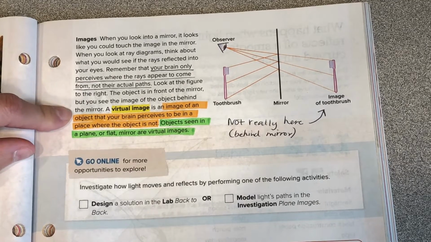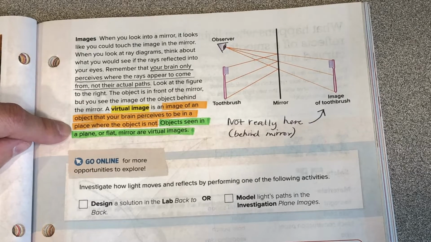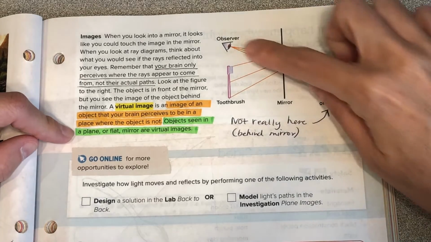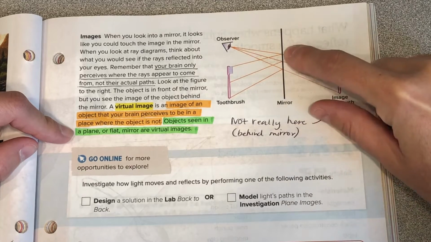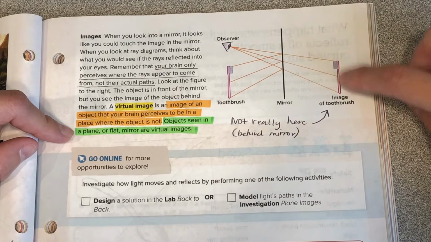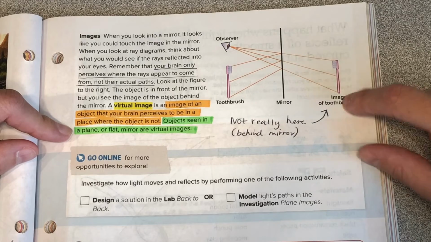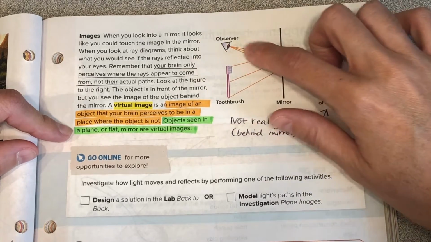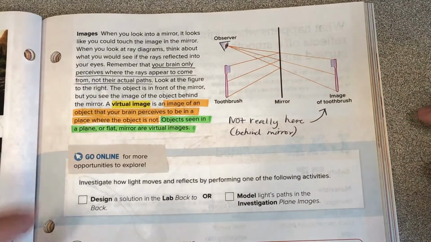A virtual image is an image of an object that your brain perceives to be in a place where the object is not. Objects seen in a plane or flat mirror are called virtual images. So here's where the toothbrush actually is, because you are able to see it because it's reflecting off a mirror, okay? But your brain actually sees it over here. But that can't be real because that's behind the mirror. It's not really behind the mirror, where you would normally be seeing it. The light is actually being reflected off the mirror and you're holding the toothbrush in front of you. That's called a virtual image.